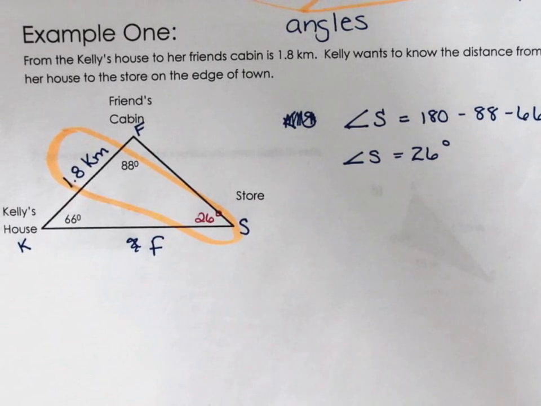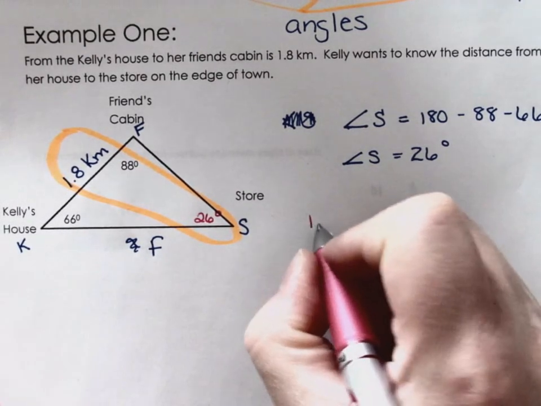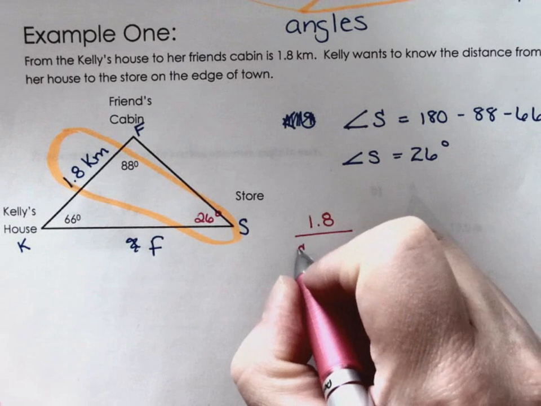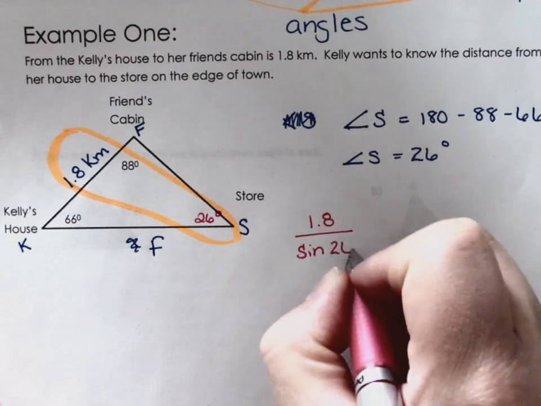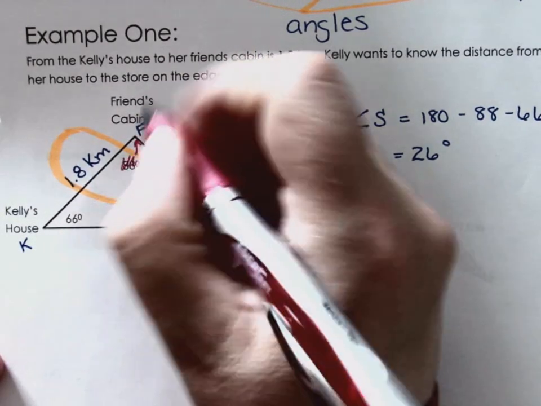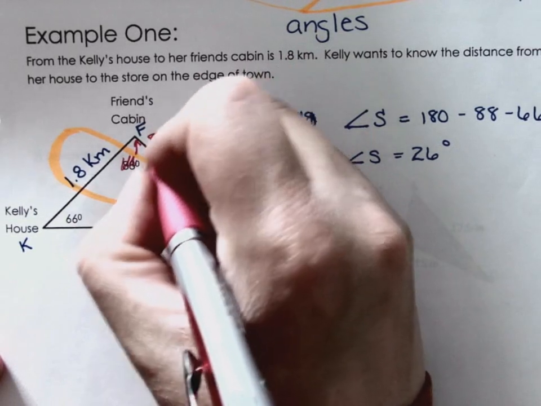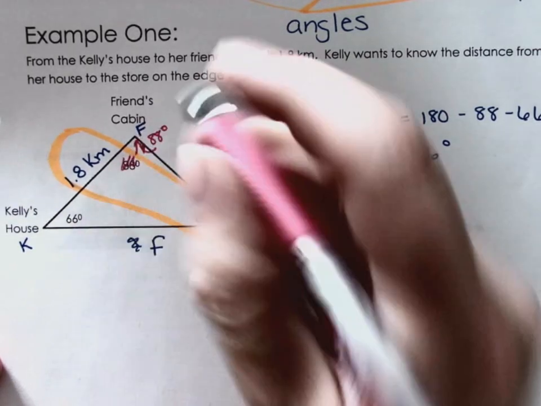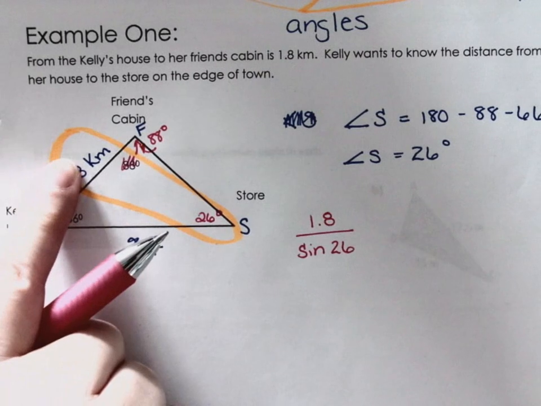Now the second question is, so I'm going to start that. That's going to be my first fraction that I set up. Side on top, so 1.8 over sine of 26 degrees. Everybody okay with that? No, sorry, that should be up here. My set is this angle and that side.